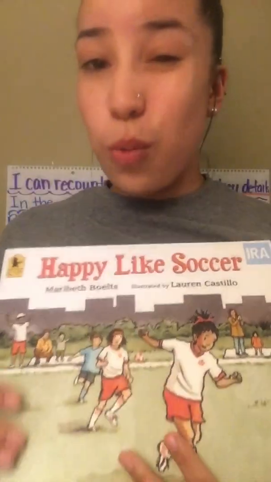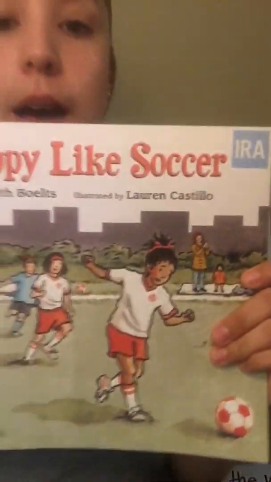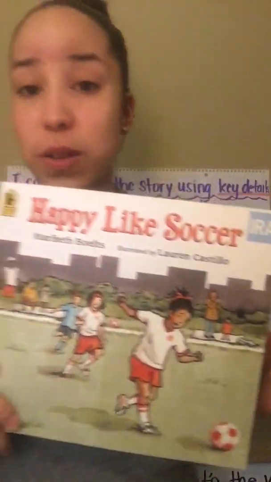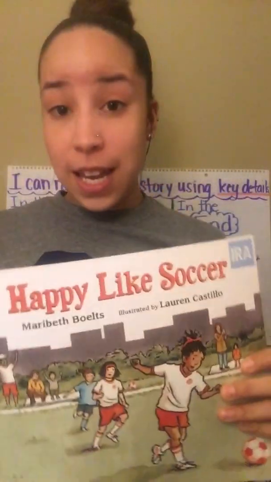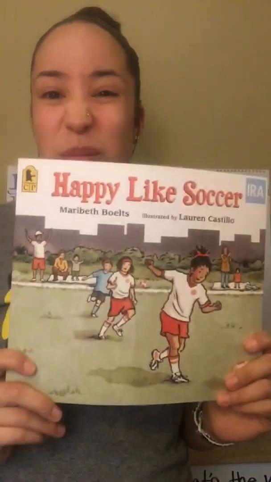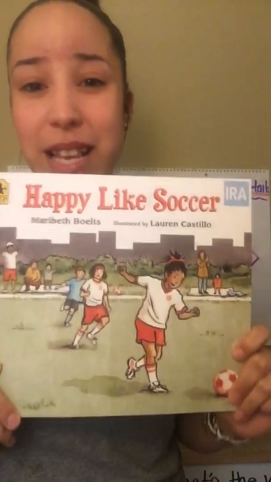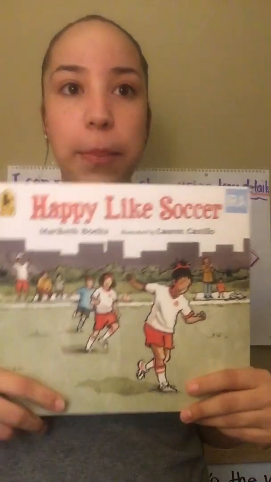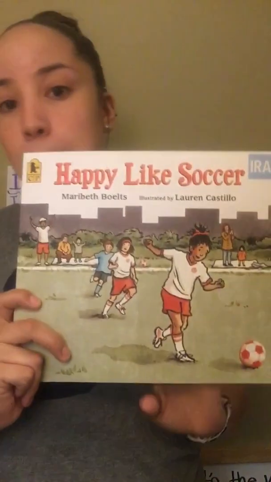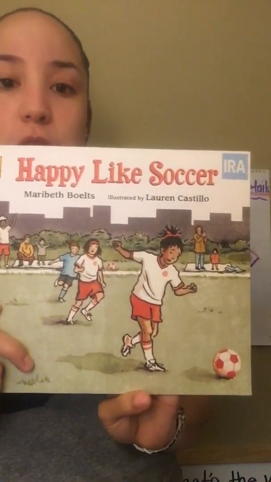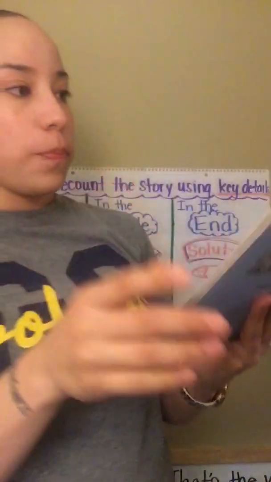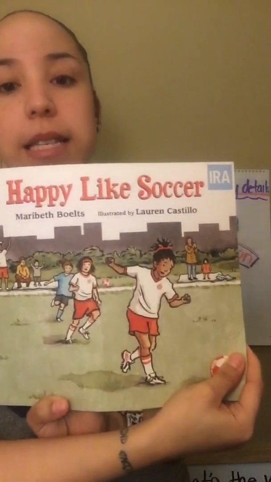And she really, really wants her aunt to come to a game. But her aunt works those days. And her aunt finally gets a Saturday off, but something happens on that Saturday. So let's read and find out what happens and how she solves her problem. Here we go. Happy Like Soccer.